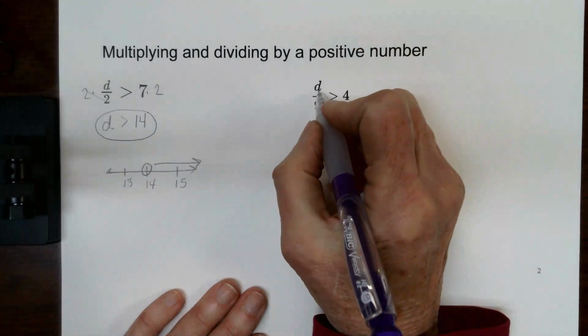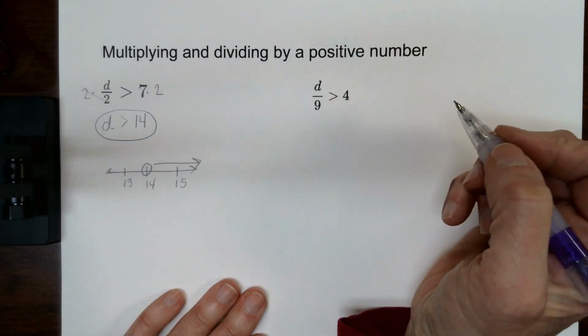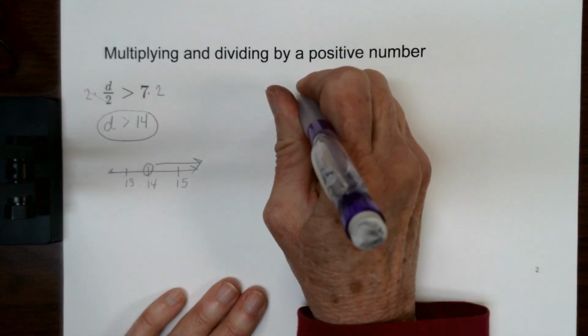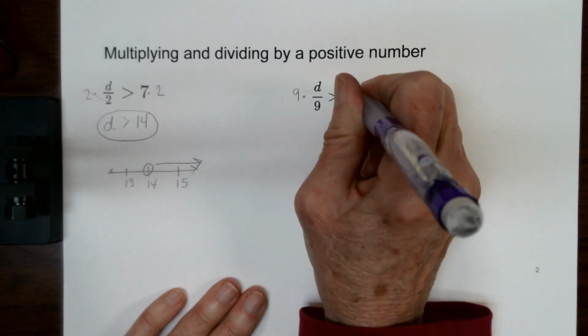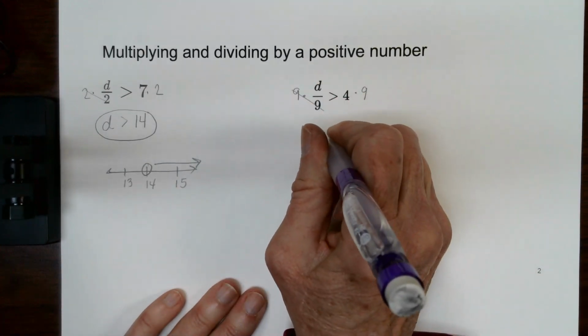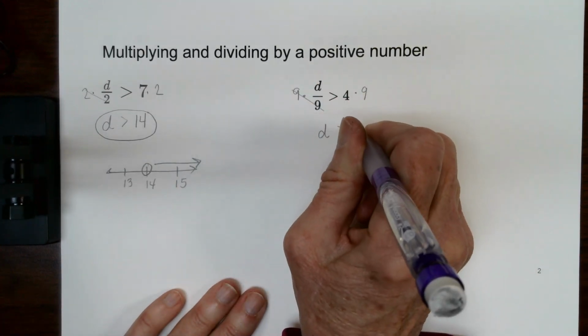Here's another one. You have d divided by 9, so the way that you get rid of the 9 that's divided into the d is you multiply. What you do to one side, you have to do to the other side. So here I'm left with d is greater than 36.